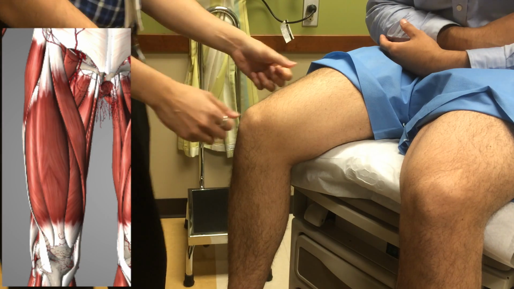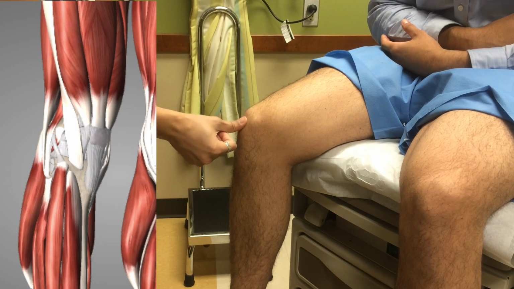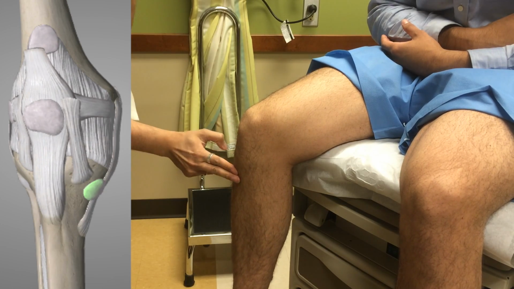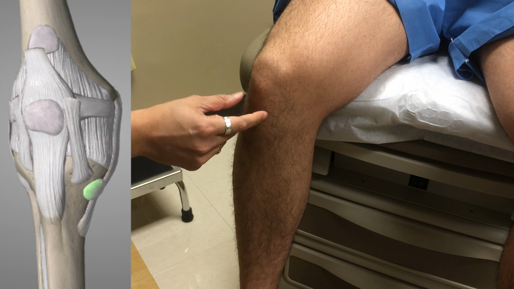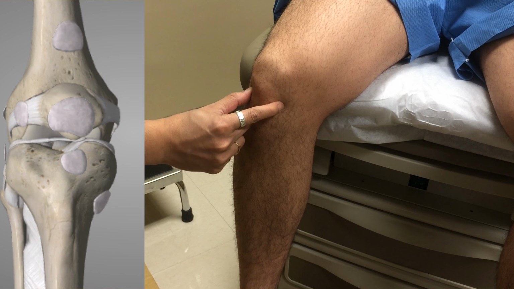Next is palpation. Quadriceps tendon, patellar tendon, proximal, signs of Sinding-Larsen. Distal is Osgood-Schlatter. Around this area you can also have tenderness of any infrapatellar bursitis. Any tenderness on either side of the patella inferiorly could be fat pad syndrome or Hoffa's disease.